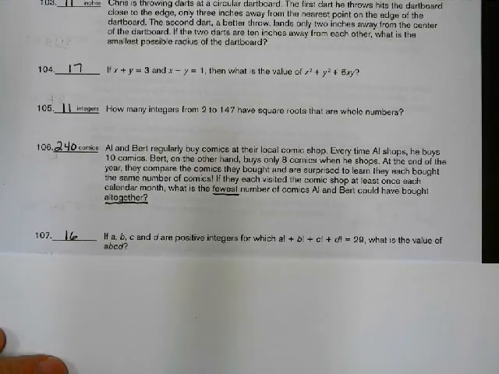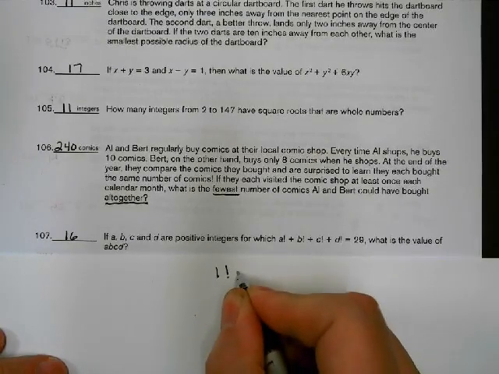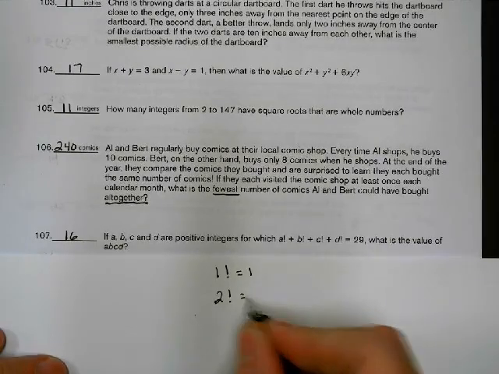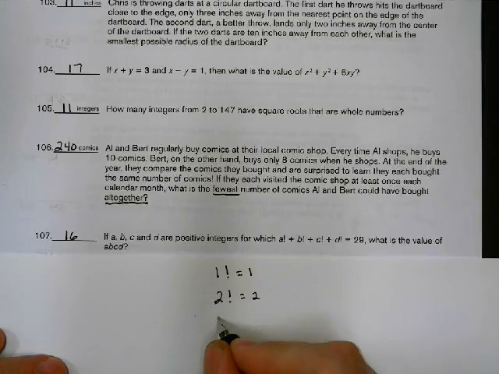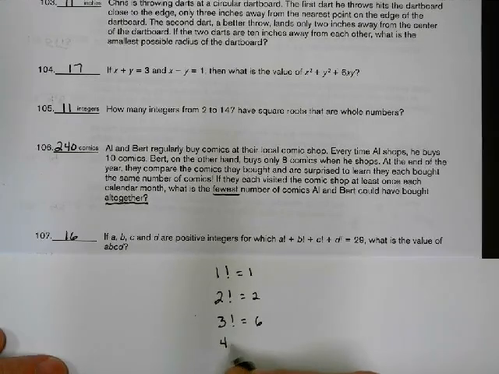All right, so let's look at our factorials. 1 factorial is, of course, 1. 2 factorial is, of course, 2. 3 factorial is, of course, 6, because this is 3 times 2 times 1. 4 factorial would be 4 times 3 times 2 times 1, which should be 24. And 5 factorial ends up giving us 120.